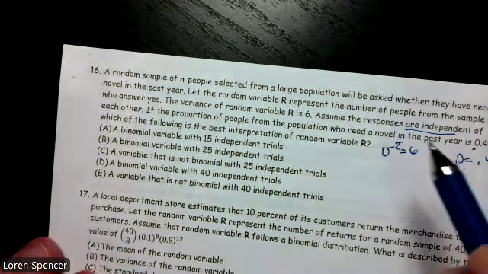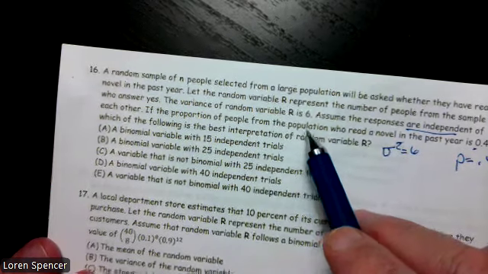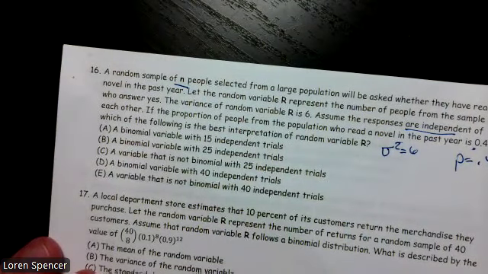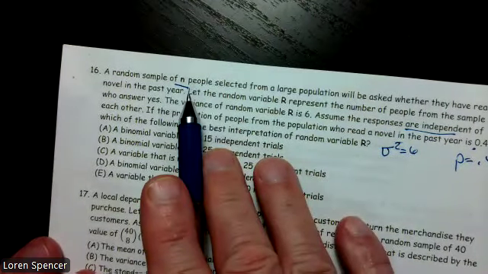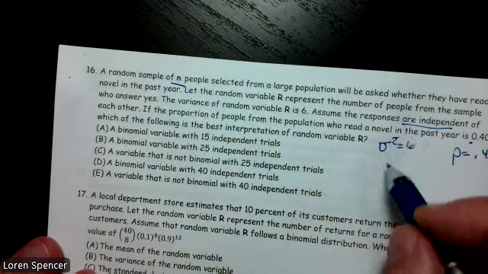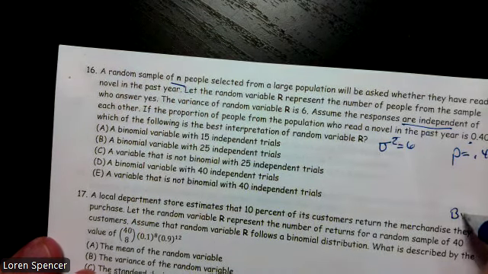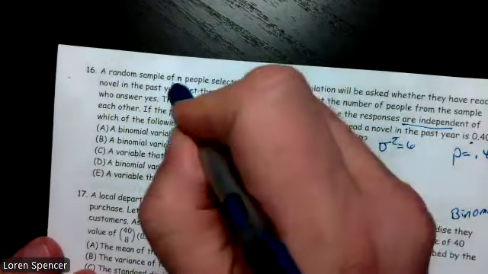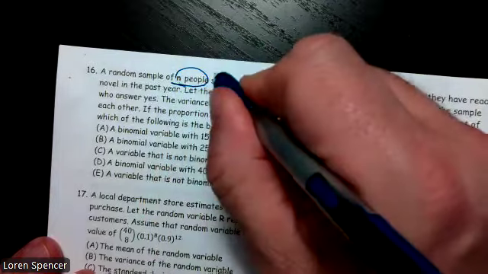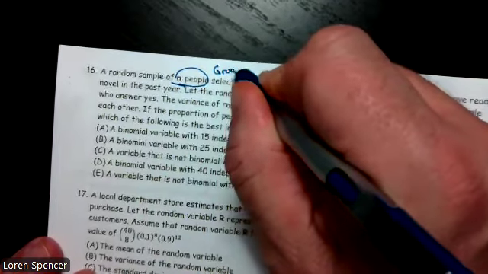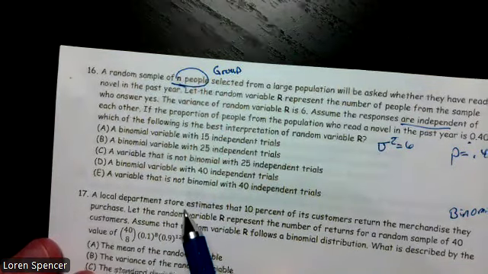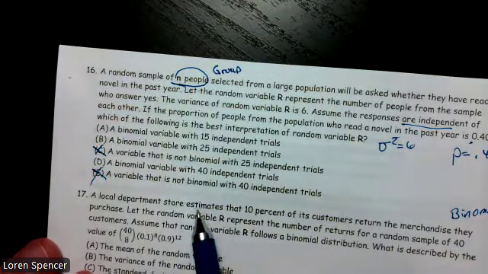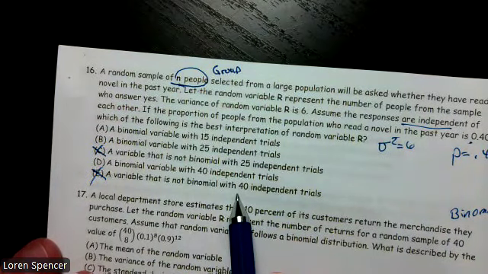Wow. Okay. So first off, we have N, which is a large population. Because we have N people, this is our group. We have a sample. Because it's a group, that makes it a binomial. So the ones that say not a binomial, those got to go away. Problem is I've got to figure out how many trials there are.